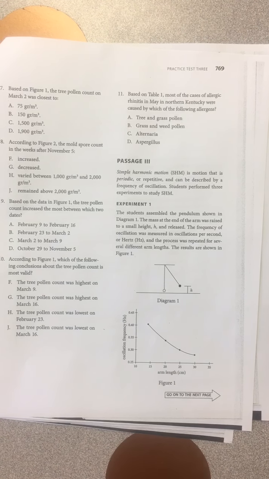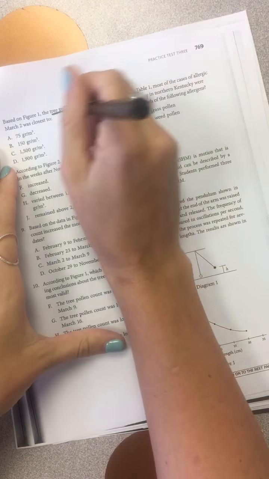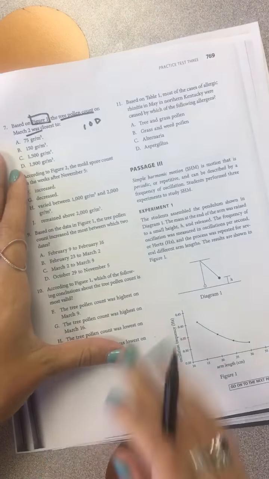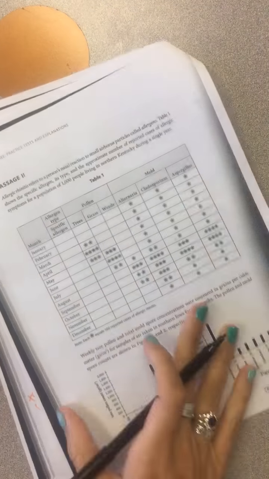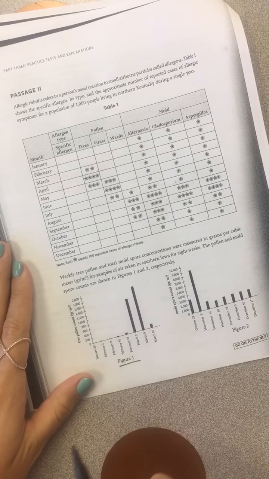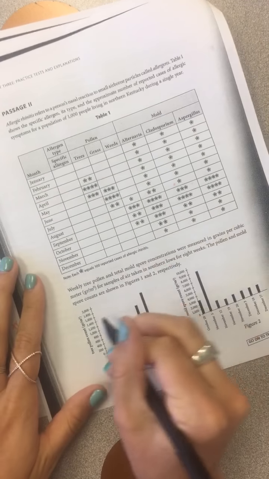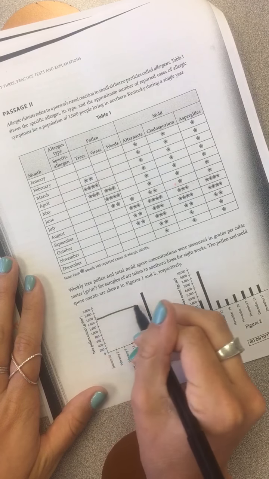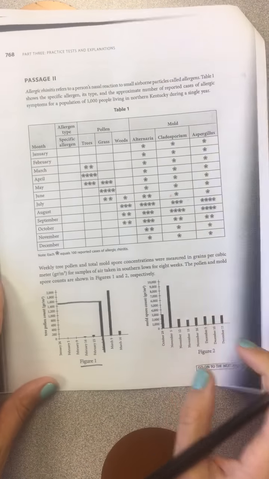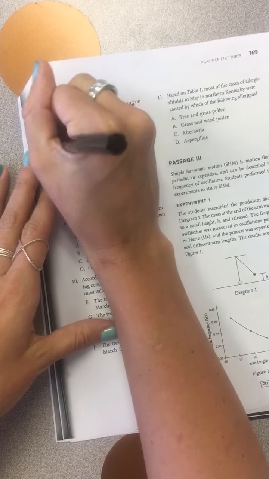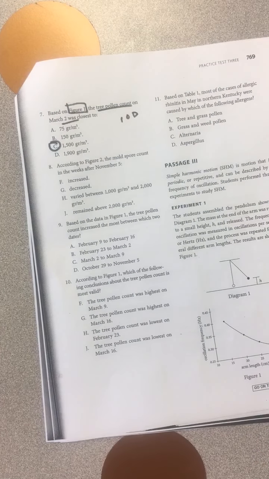So based on figure 1, the tree pollen count on March 2 was closest to. This is asking for a number, so we know it's IOD. So if we go here, this is March 2. I'm going to trace this over. That's about 1,500. So the answer is 1,500. That was the simple question, just tracing through the graph.